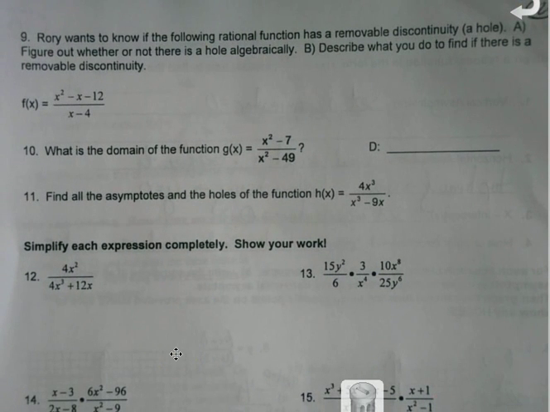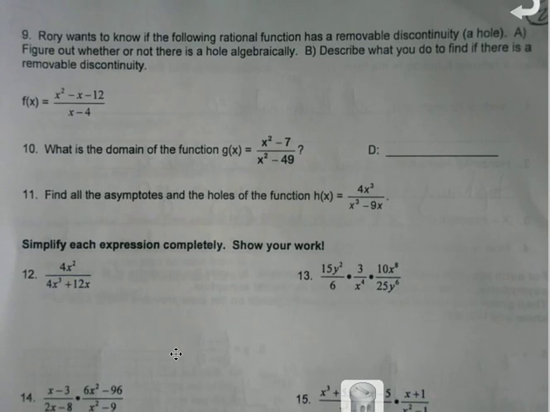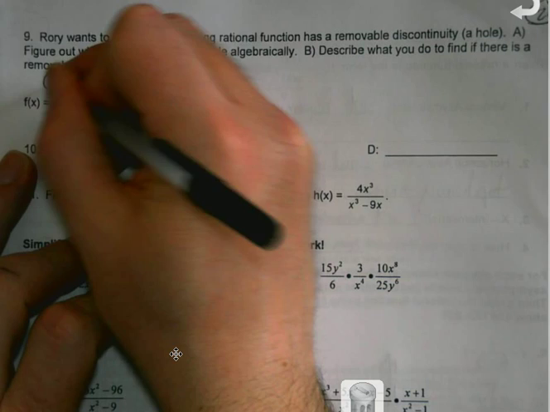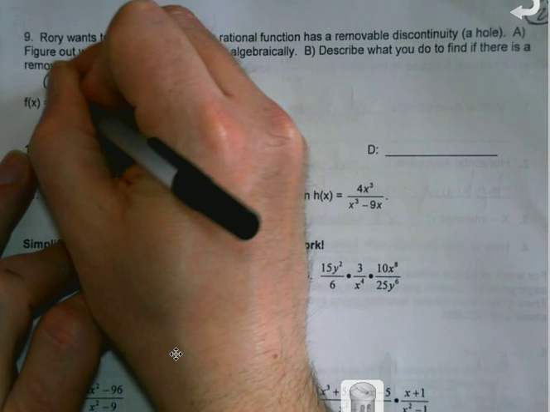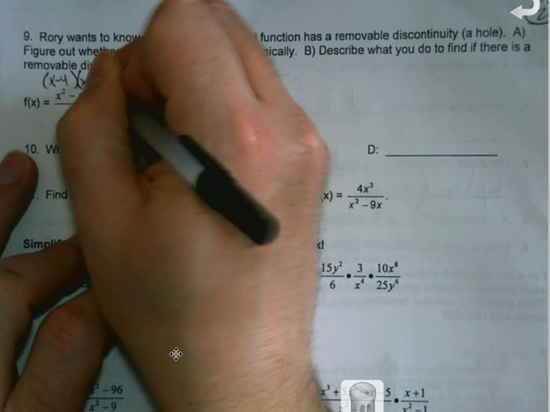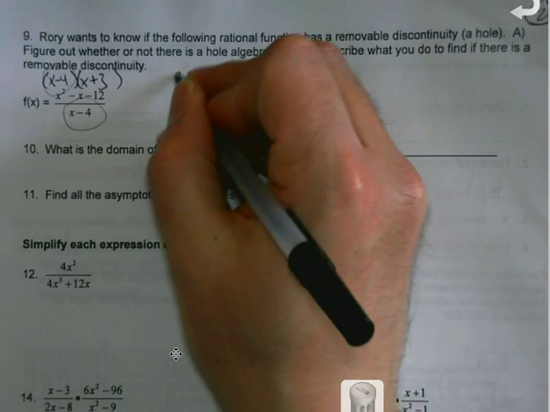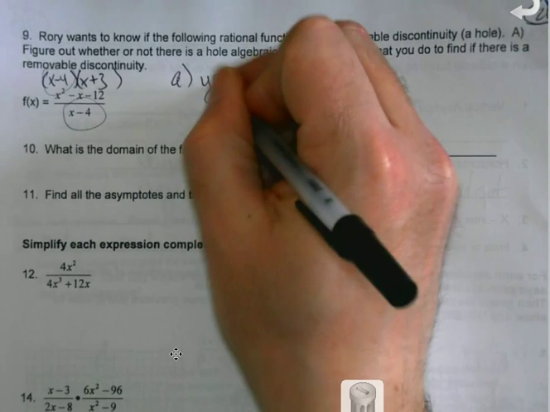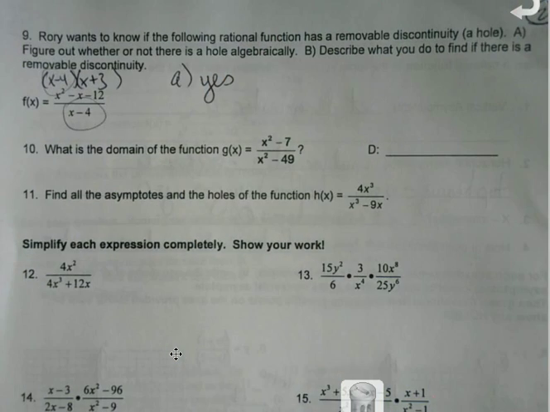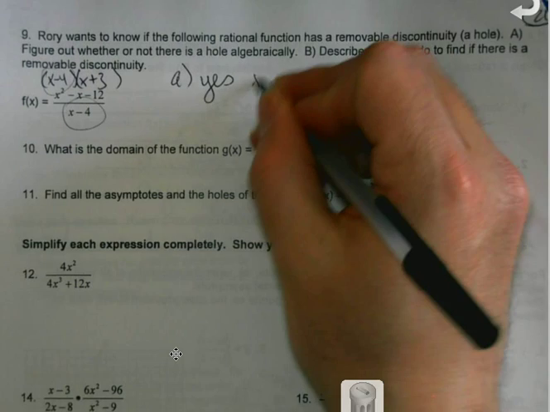Rory wants to know if the following rational function has a removable discontinuity, a hole. Figure out whether there is a hole algebraically. Okay. Can I factor it? If I can factor it, I can figure out if there's a hole, which there is. So, part A. Yes, there is a hole. I can even tell you where. It's at x equals 4.